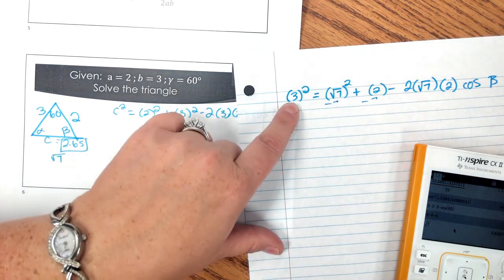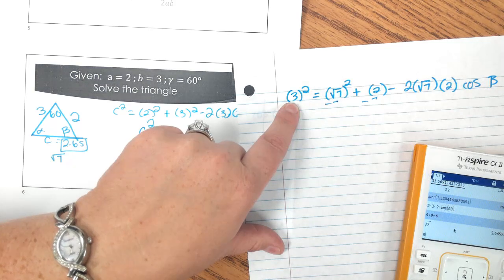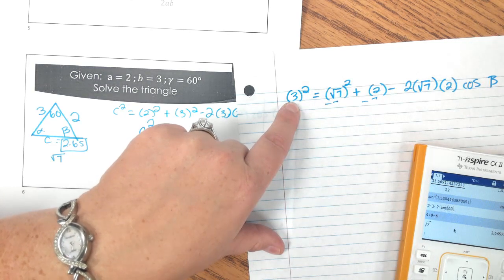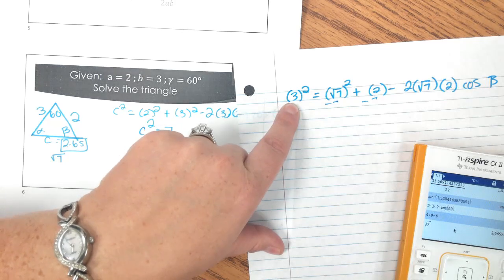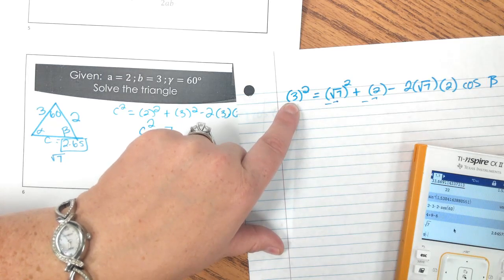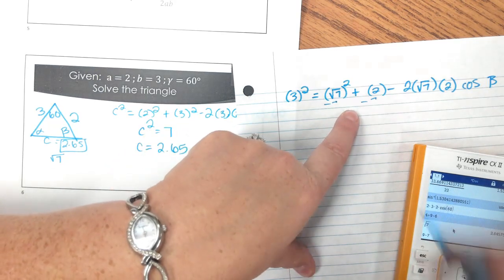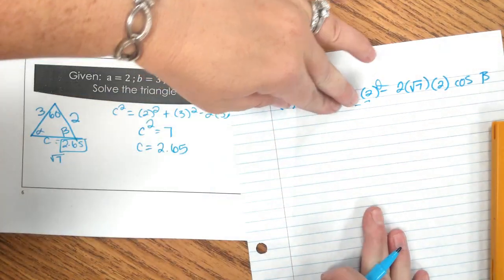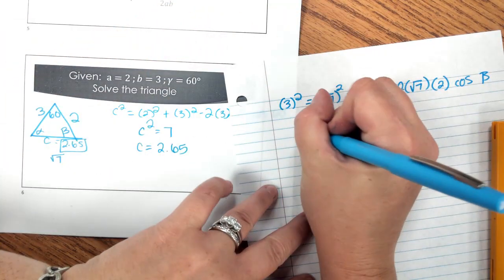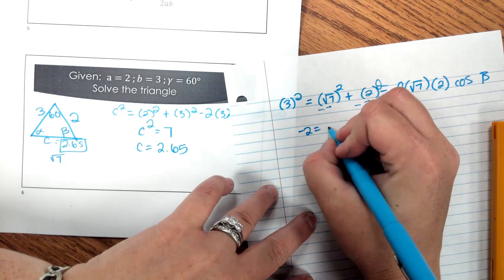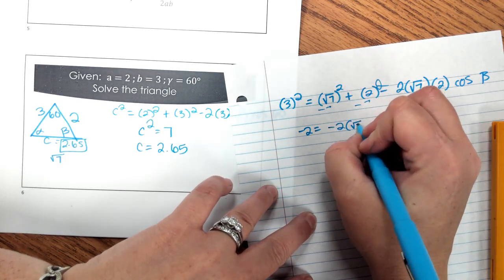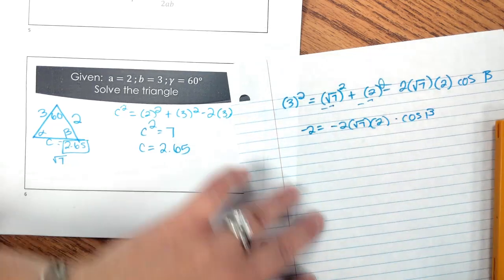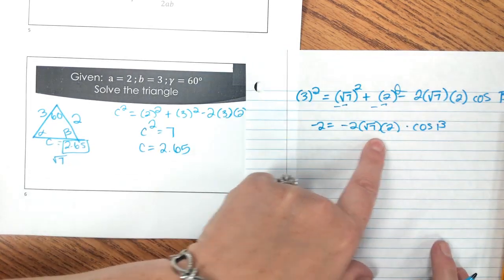So I have 9 minus, and you're going to do parentheses. Well, square root of 7 squared is 7. Can we all agree on that? So I've got 9 minus 7 minus 4. All I've done is move these two over. So I have negative 2 equals negative 2 times the square root of 7 times 2 times the cosine of b.